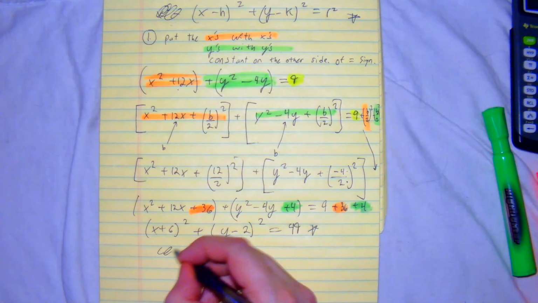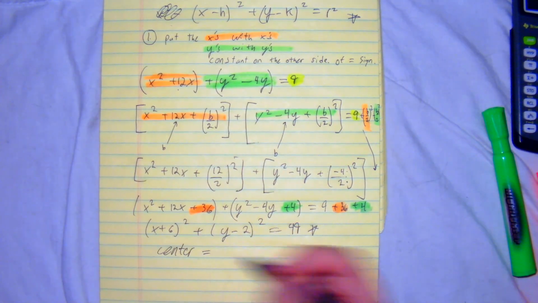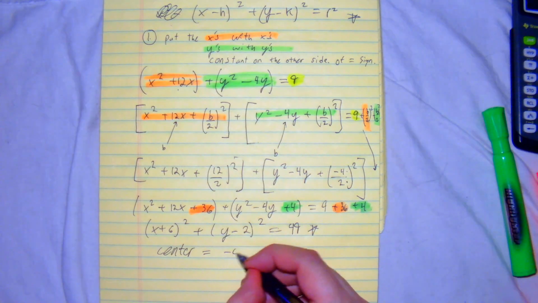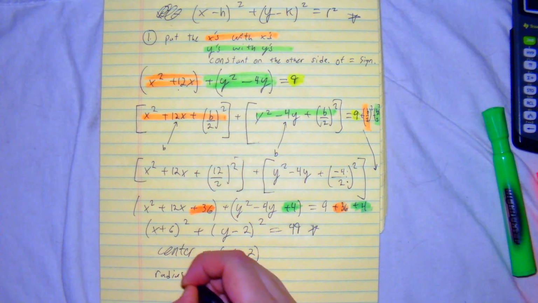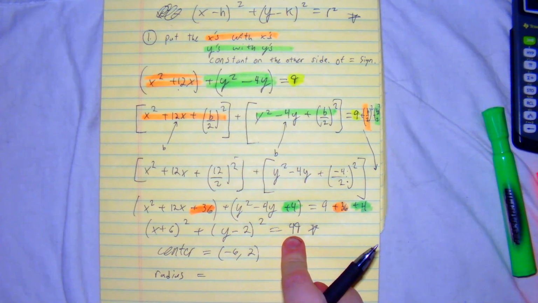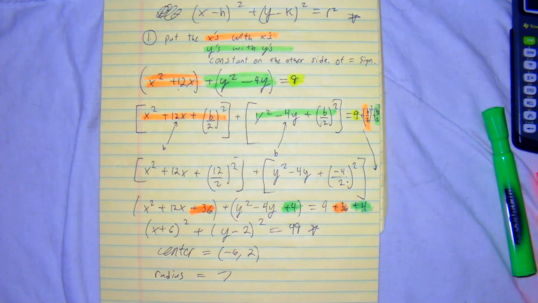Our center, like the instructions will say in your classwork, would be negative 6, 2, and then the radius would be equal to the square root of 49, which would be 7. And that's how you can do it.